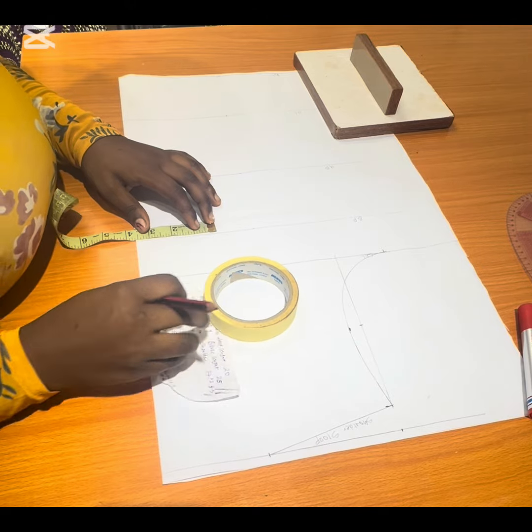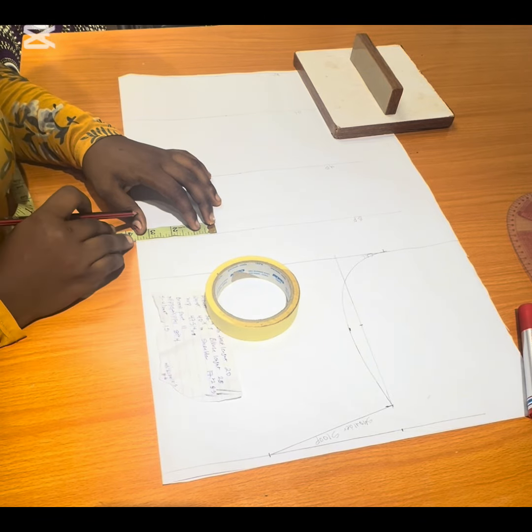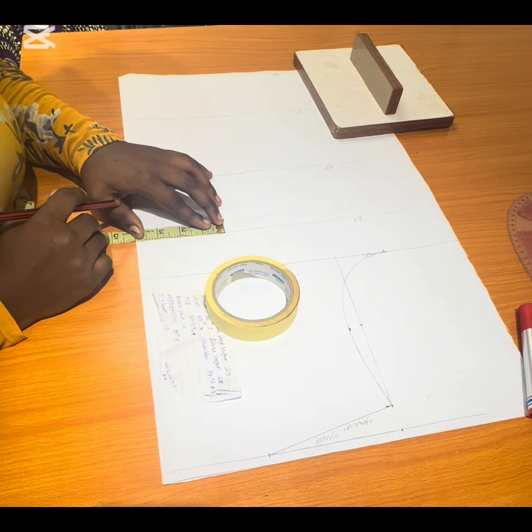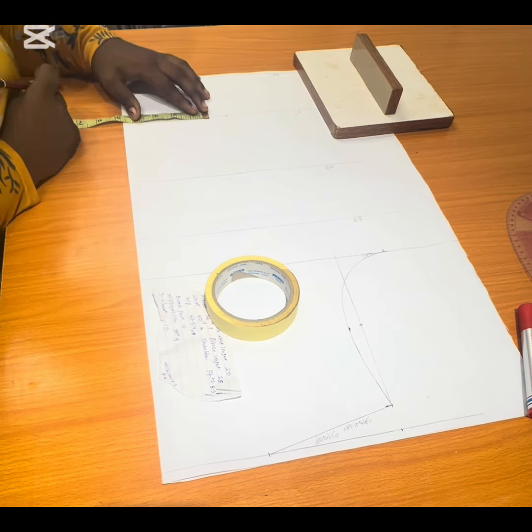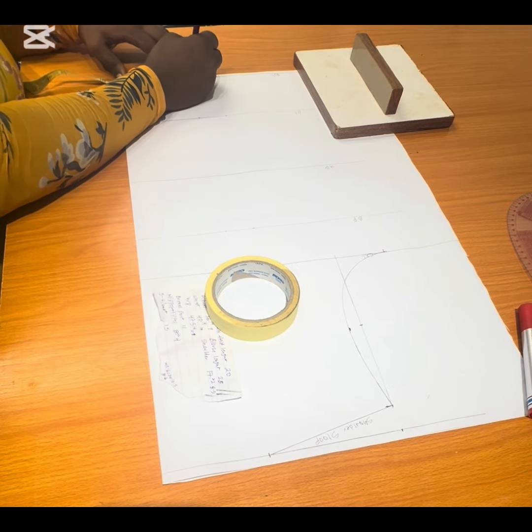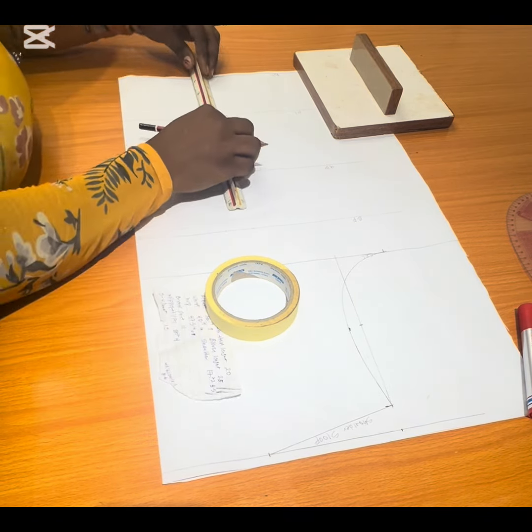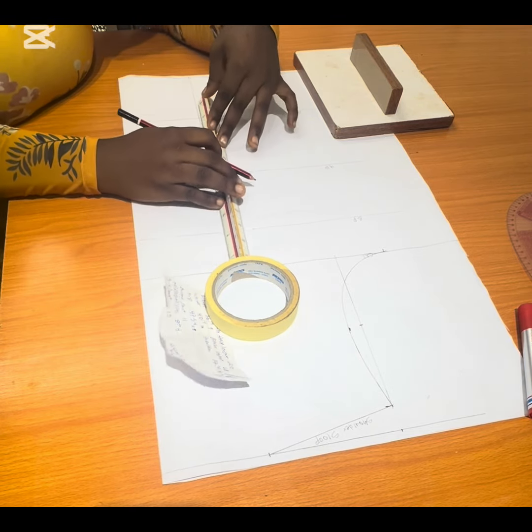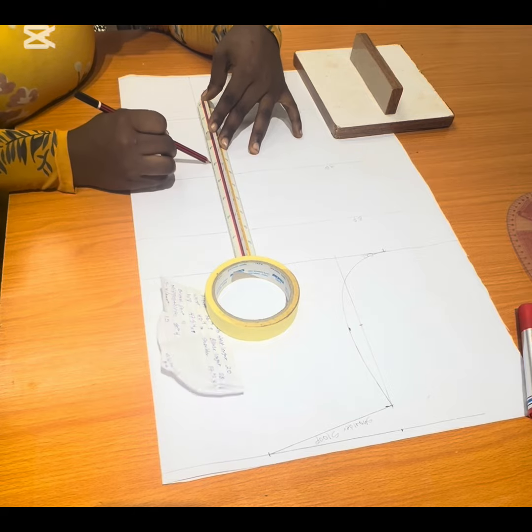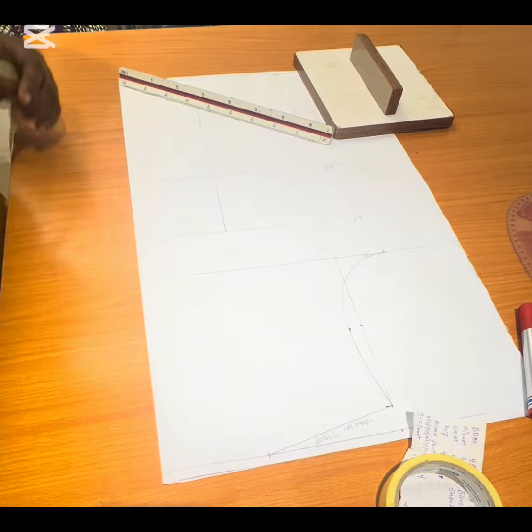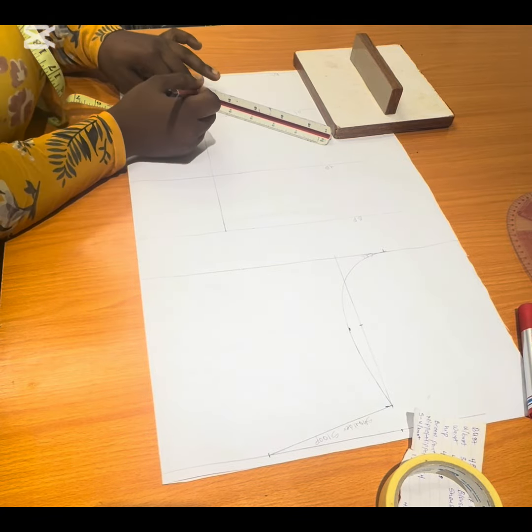The next thing to do now is to take our dart. For our dart intake, we'll be using our nipple to nipple divided by 2. My nipple to nipple divided by 2 is 4 inches. We'll be marking that out from our breast point, our bust point. So marking it out straight just the way I'm doing here. After marking it out just the way it is, then you go ahead and take your darts.